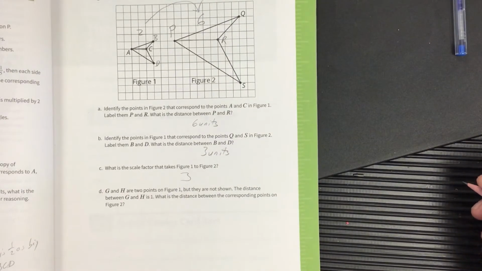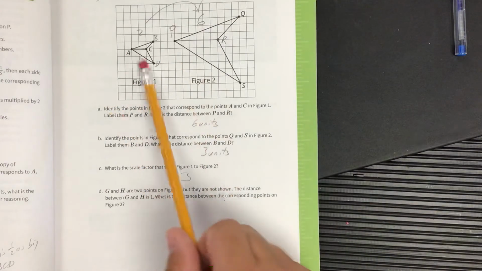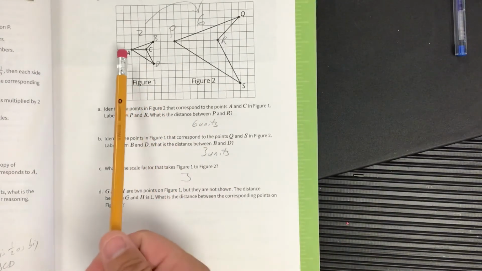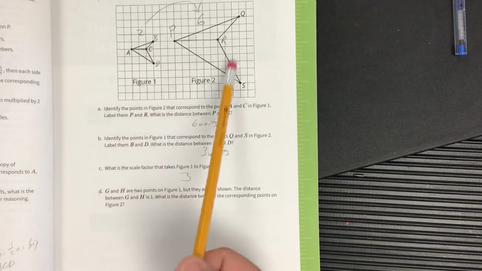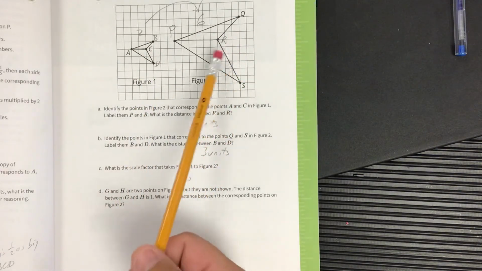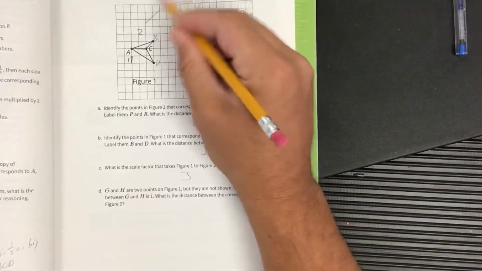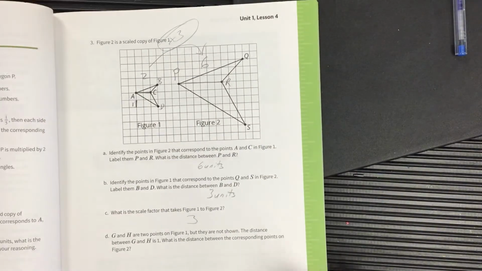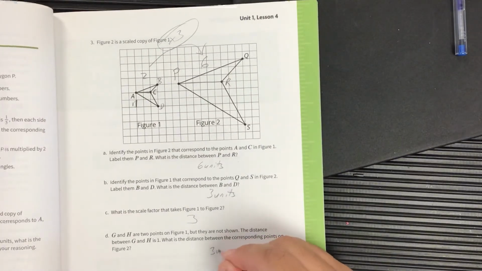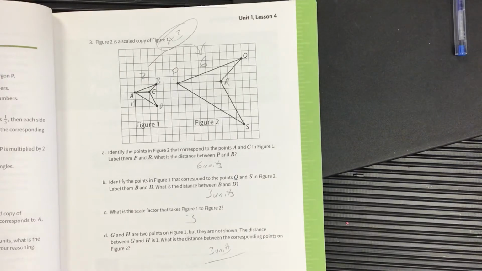G and H are 2 points on figure 1, but they are not shown. The distance between G and H is 1. What is the distance on figure 2? So if it's over here, anywhere, and the distance is 1, what is it over here, Brody? Okay, the distance is 1. Anywhere here. Remember what you told me the scale factor was? So 1 times 3 is 3. 3 times bigger. Questions on that one?